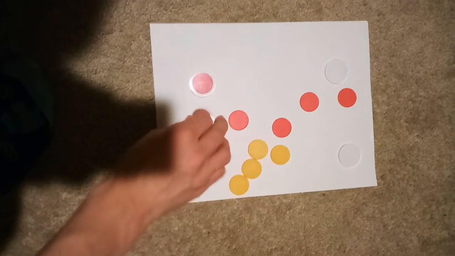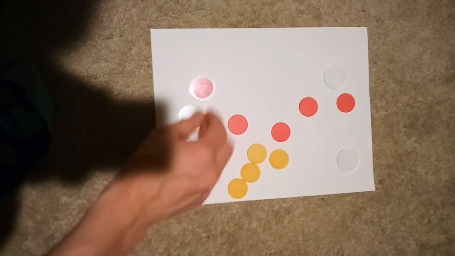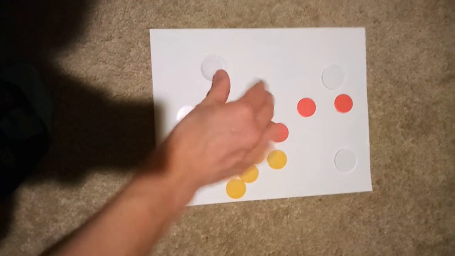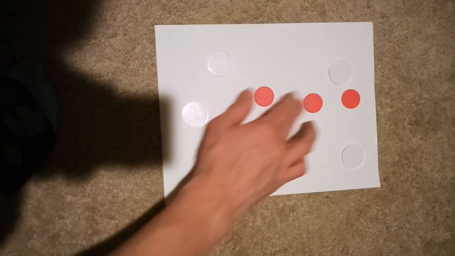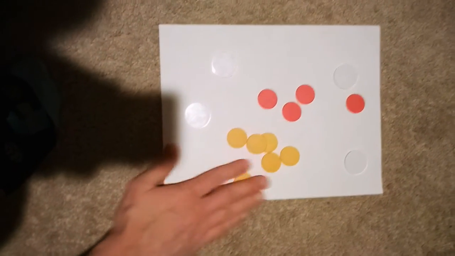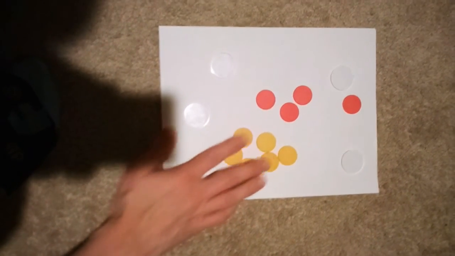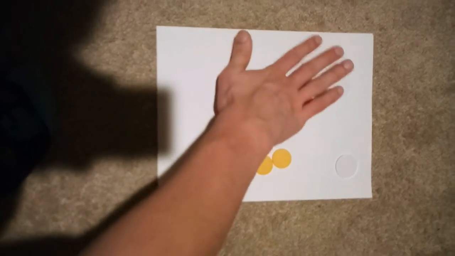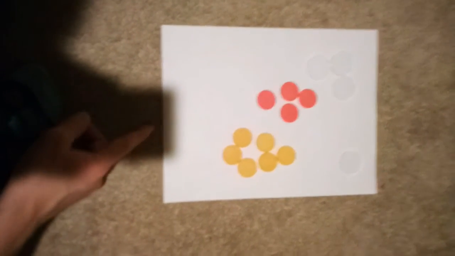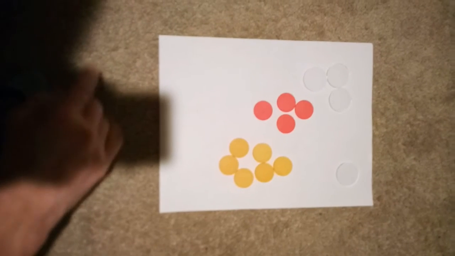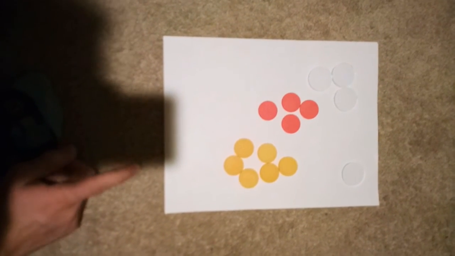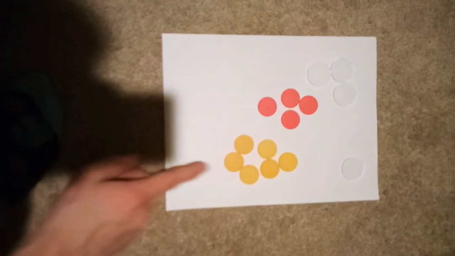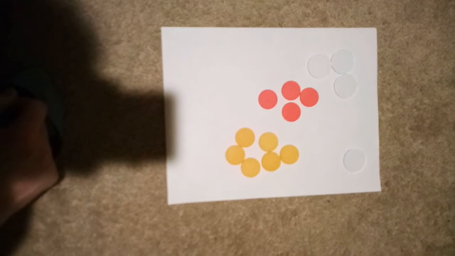6 of the orange ones. These products are going to disassemble again back into reactants. So there's 6 of these orange ones, 4 of the red ones, and 4 of the clear ones. Now the products can be formed or taken apart because this reaction is reversible. That's one of the most important things to note here.